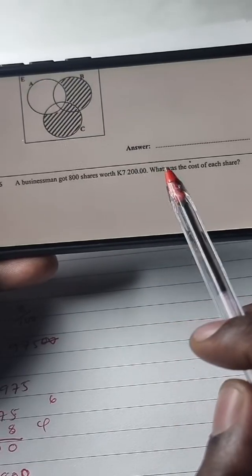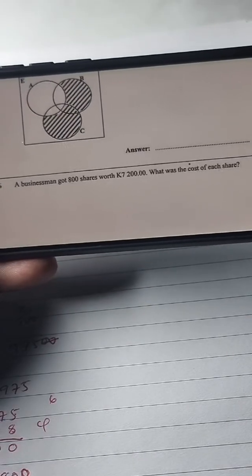All right, let's read this. A businessman bought 800 shares worth 7,200. What was the cost of each share? Guys, look at this. After a point, those other zeros are non-significant.